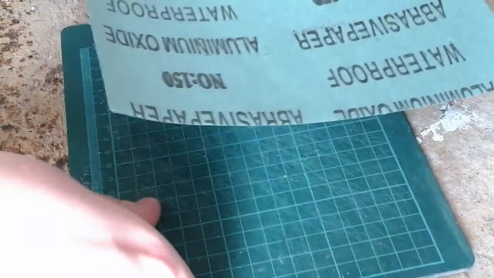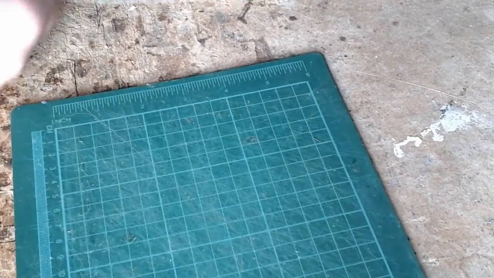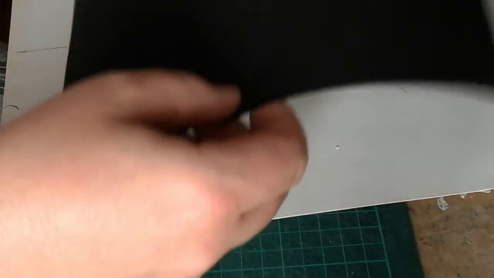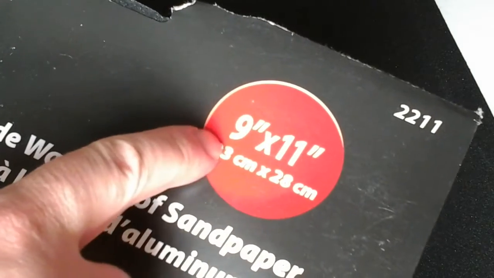What you do to make shingles: you will take your sandpaper that I provided, and the sandpaper has this size, 9 by 11 inches.